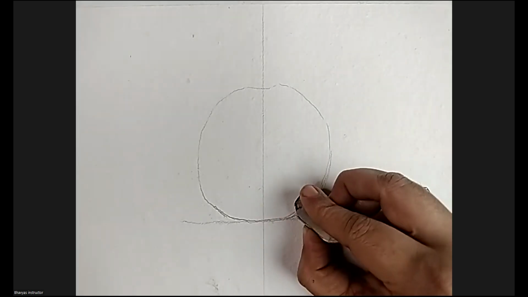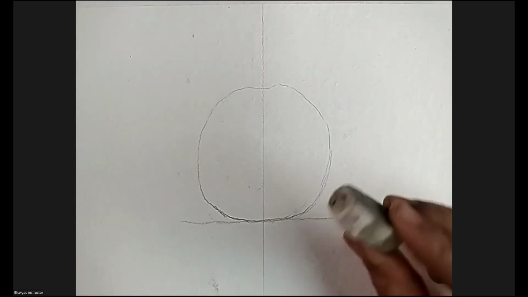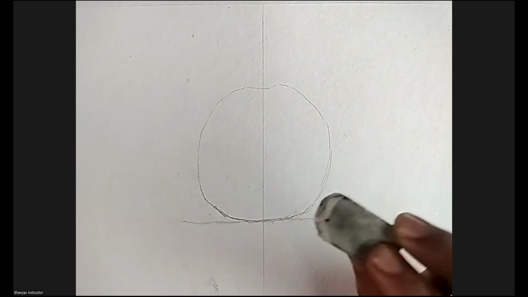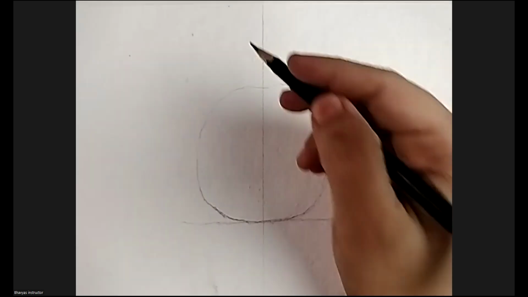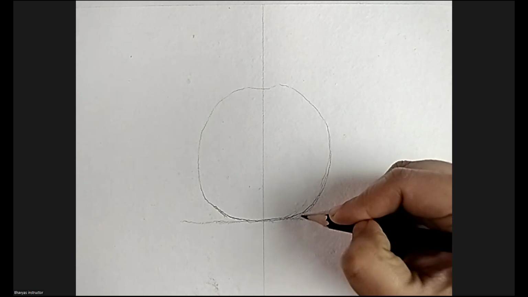Now just erase a few lines. Don't put pressure. While erasing, you can use two types of eraser, a kneaded eraser or a normal eraser like this. I'll be using this one only. So the outer line is done.